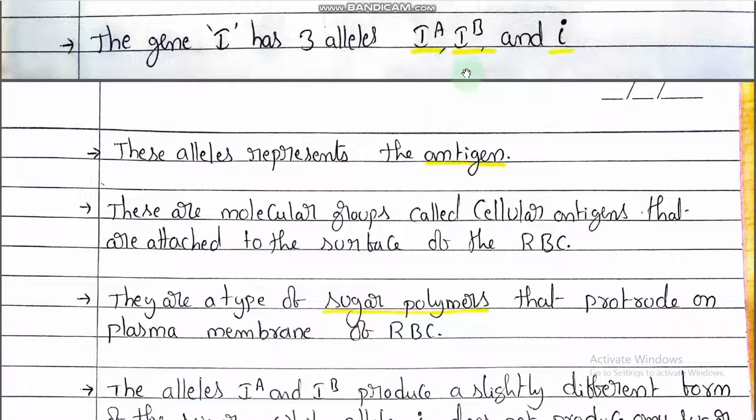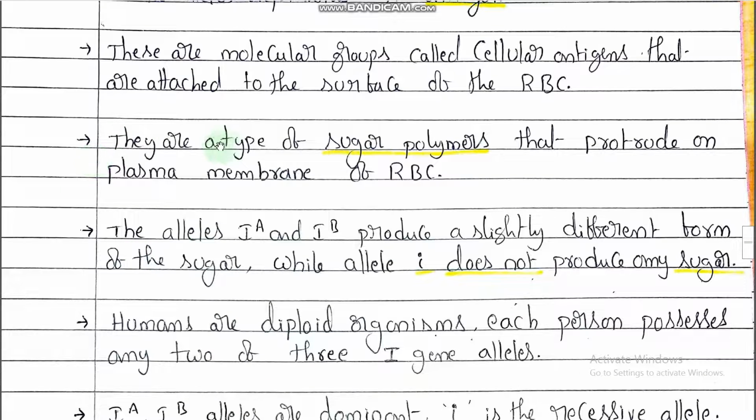IA represents the A antigen, IB represents the B antigen. These are molecular groups called cellular antigens that are attached to the surface of the RBC, presented on the surface of the RBC. They are a type of sugar polymers that protrude on the plasma membrane of the RBC. These are sugar polymer structures, and the alleles IA and IB produce slightly different forms of the sugar. IA produces one form of sugar, IB produces a different form of sugar.